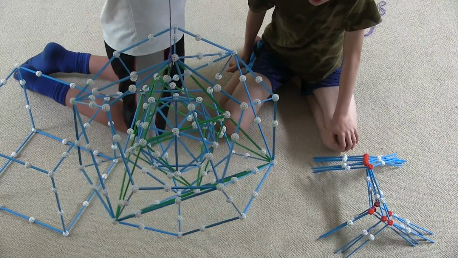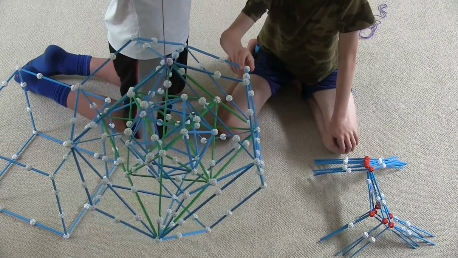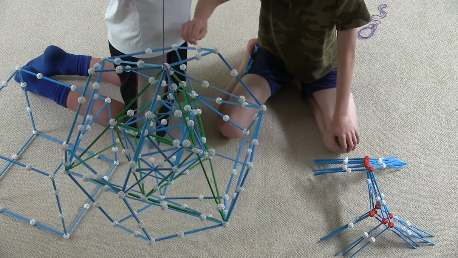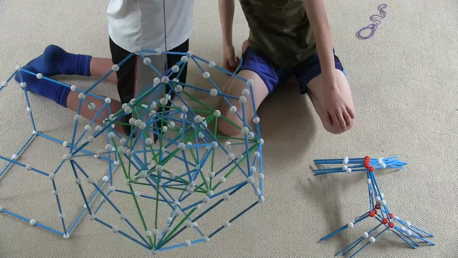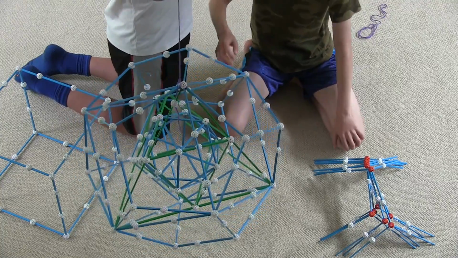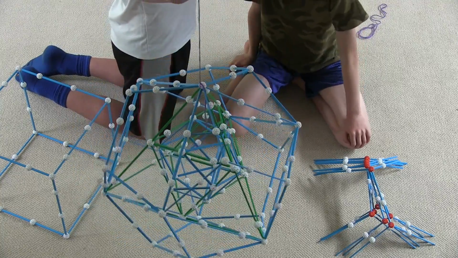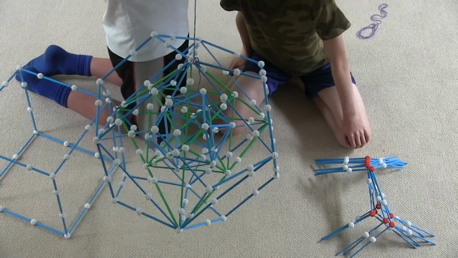Spin it just a little more. There you go. And then maybe a cube. A cube. And then the dodecahedron. All right, I'm going to zoom out now. You can put it down on the ground.